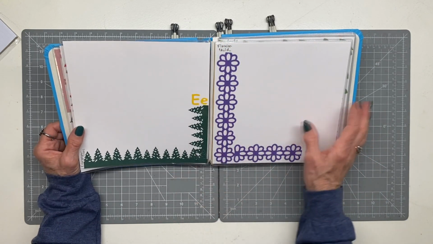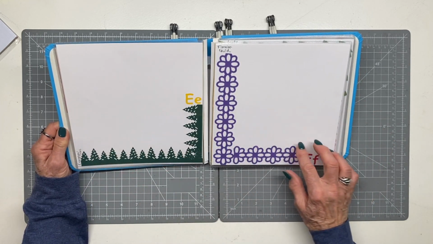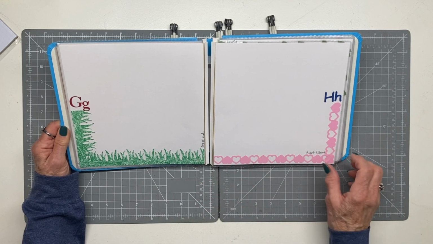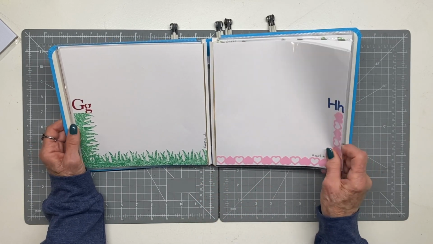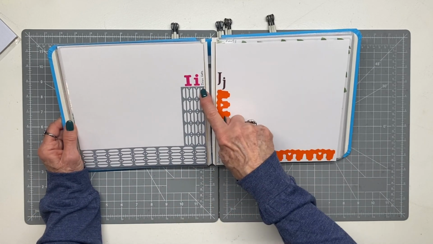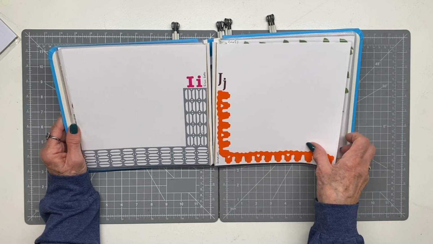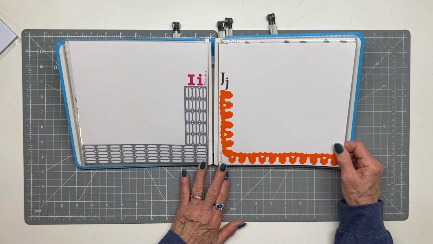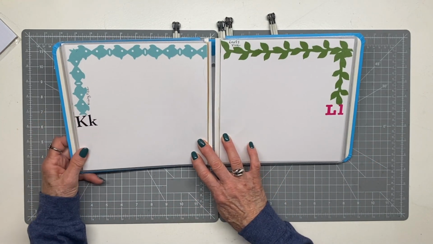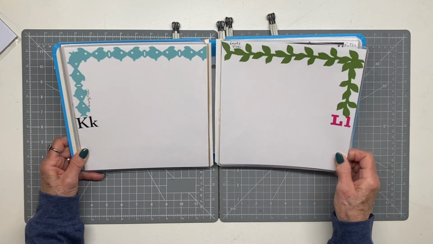But you see, this is ready to receive a photo or two. It doesn't have to be a lot. Evergreen trees, flower child. This was grassland, heart to heart. And there are other punches that have the same beginning letter, so you can use whatever you have. Iron gate, jammy. See, this was a Border Maker cartridge. We didn't have any standalone punches that began with J, so I used the jammies. This also, kissing fish, was a Border Maker cartridge, but all the rest were the standalone punches.